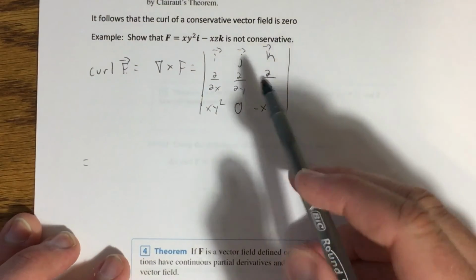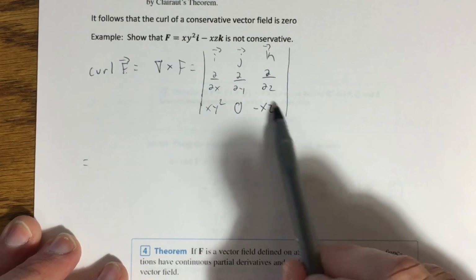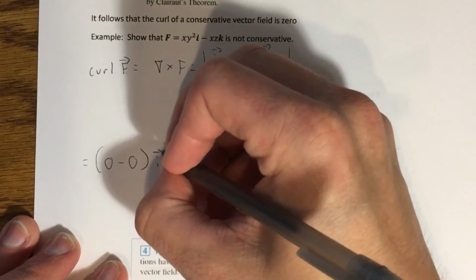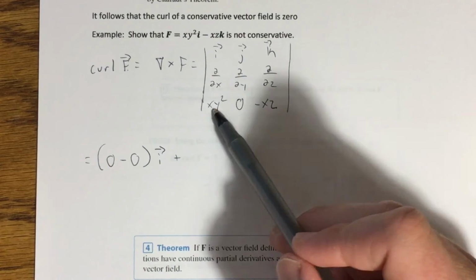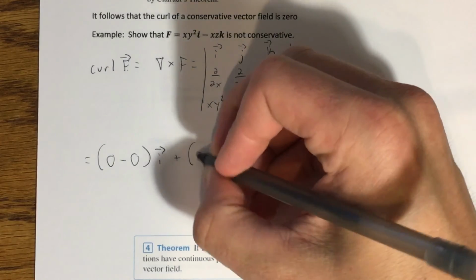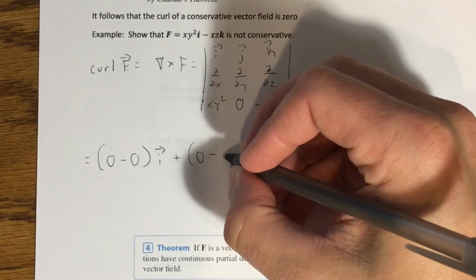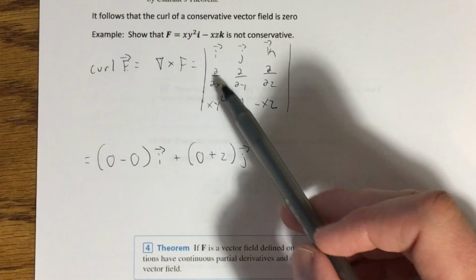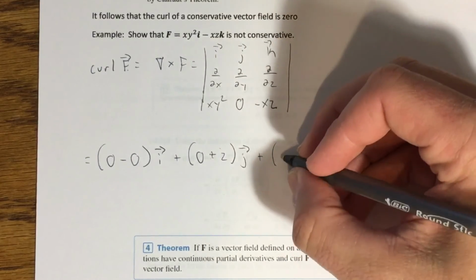Okay, so let's start with my i component. Partial derivative of negative xz with respect to y is 0. Partial derivative of 0 with respect to z is 0. So I do have a 0 for my i component. Now moving on to the j. We know that the minus is just going to switch the order here. So I'm going to start by taking the partial derivative of xy squared with respect to z, which would be 0, minus the partial derivative of negative xz with respect to x. That would be negative z. So minus negative z, that's plus z. And that's my j. And then my k component, partial derivative of 0 with respect to x is the same thing as if it were with respect to anything, it's still 0.